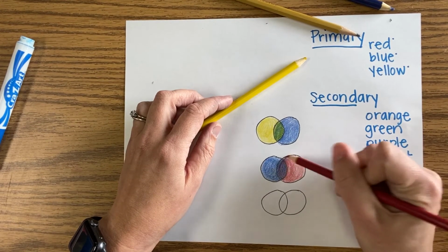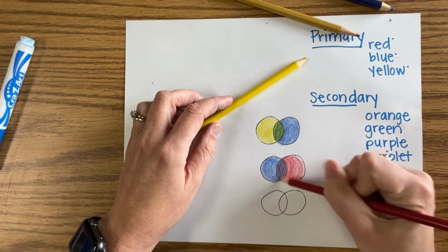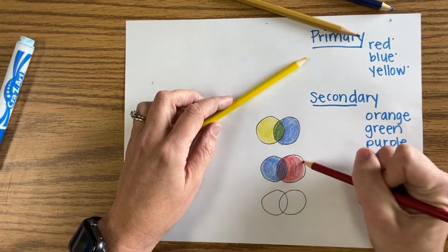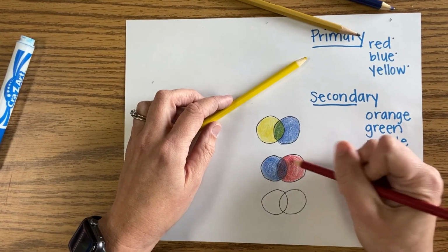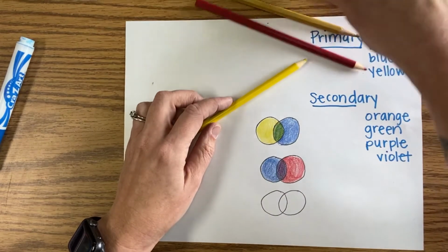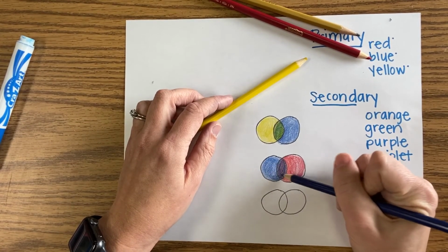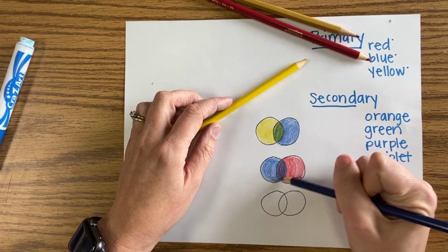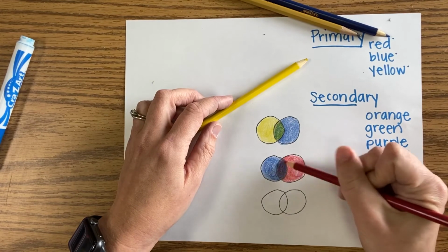Okay, so I am mixing my red and my blue, and as I'm going back over that middle area, out of my secondary colors, am I making an orange, a green, or a purple? Which one? That's right, purple. Again, this does not look like some kind of purple marker that I got out of Miss Wingross's drawer.